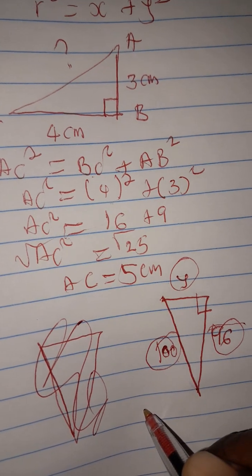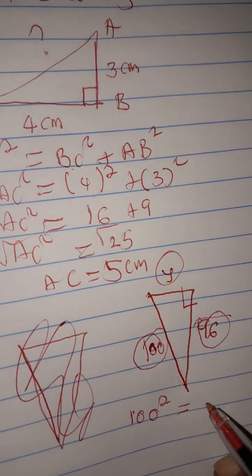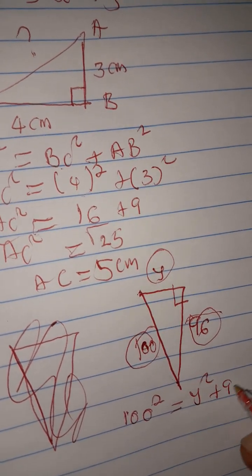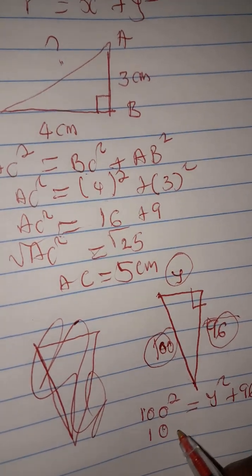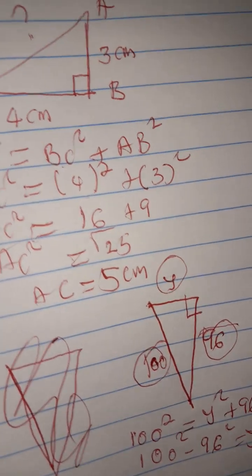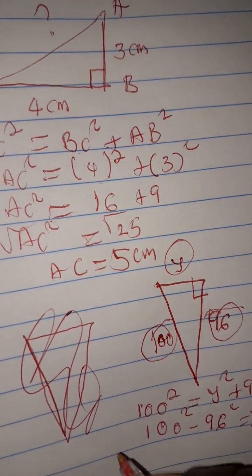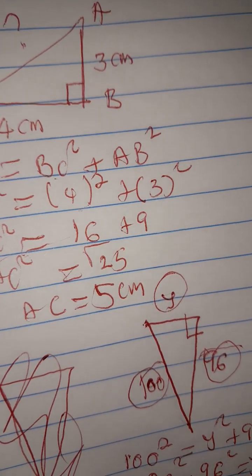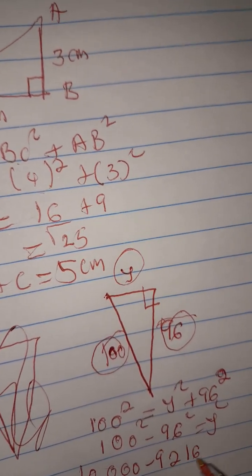So we are going to say 100 squared equals the adjacent, which is y squared, plus 96 squared. To get y, we need to take 96 to the other side. It's going to be 100 squared minus 96 squared, which is y squared. So let's see. 100 squared is 10,000. What is 96 squared? That's 9,216.